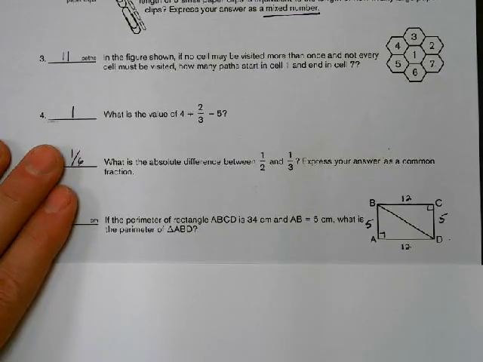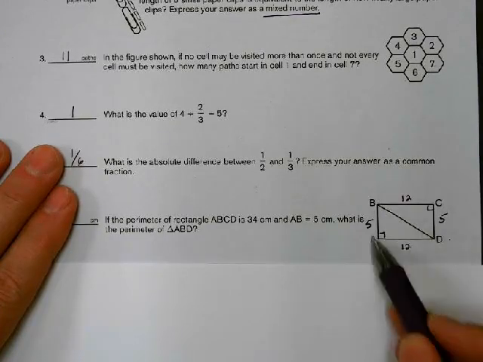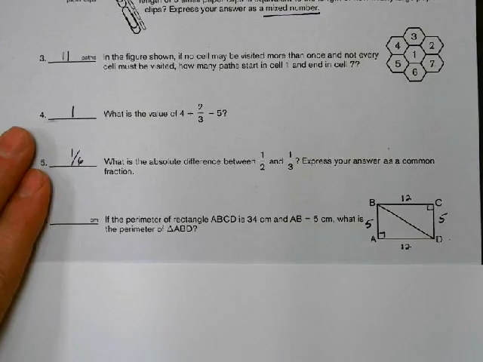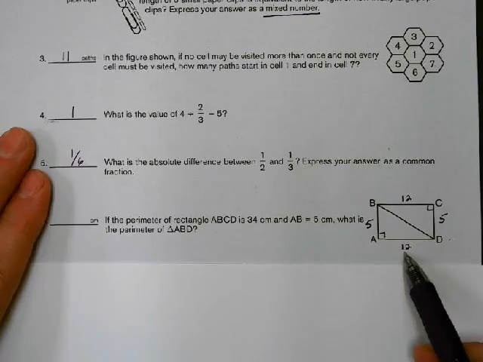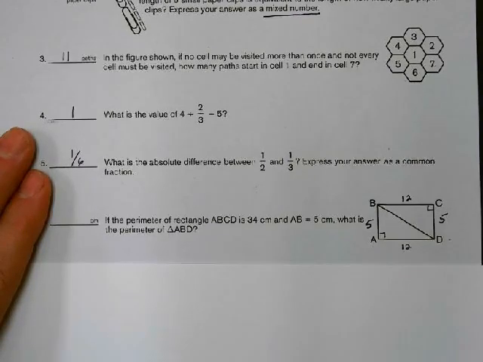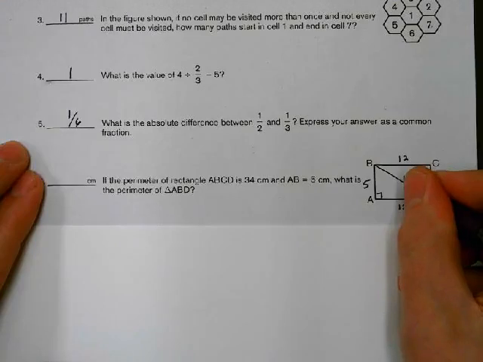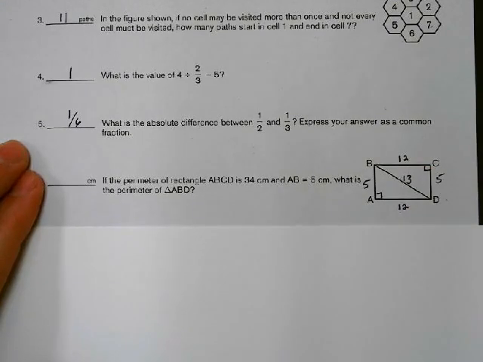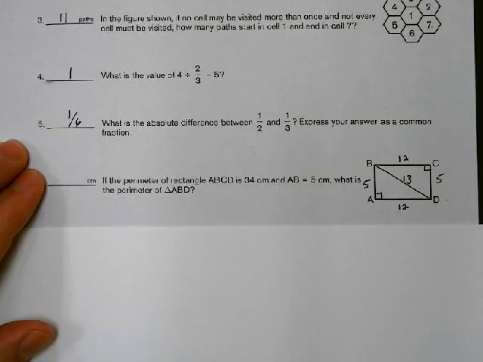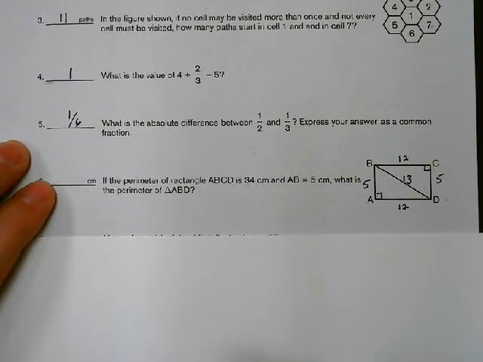Okay, so I want ABD. I want this triangle over here. I want the perimeter of it. I know that this side is 5. I know that this side is 12. I need to find out what this diagonal is. So I need to either use the Pythagorean theorem, or if you know your Pythagorean triples, you will know that this is automatically 13, because 5, 12, 13 is one of our Pythagorean triples. Again, if you don't know what a triple is, I would go watch the video on Pythagorean theorem and the triples.